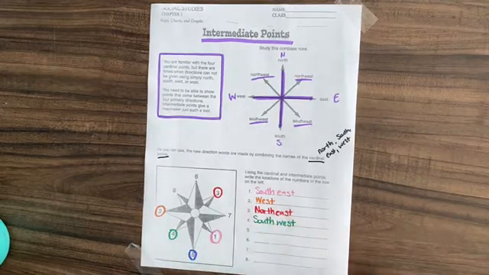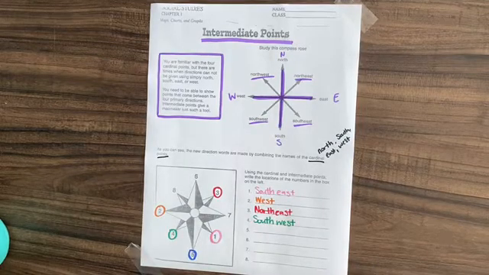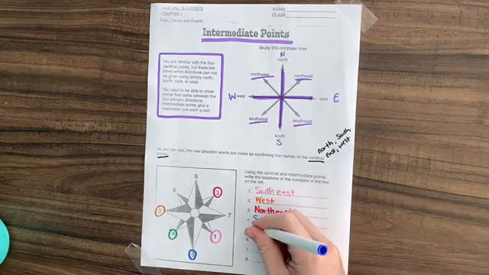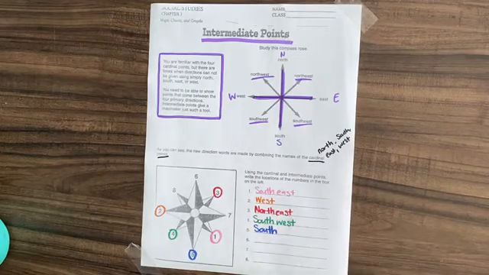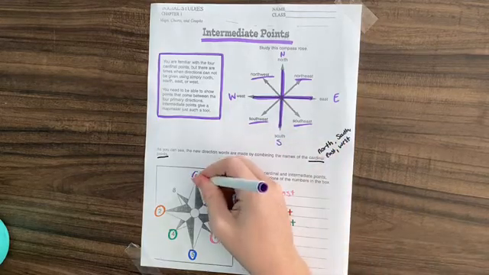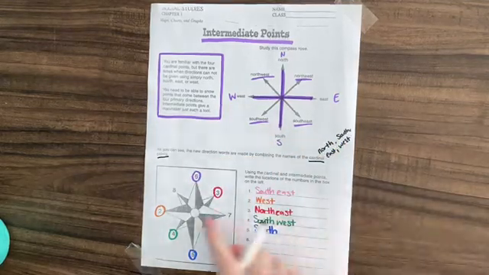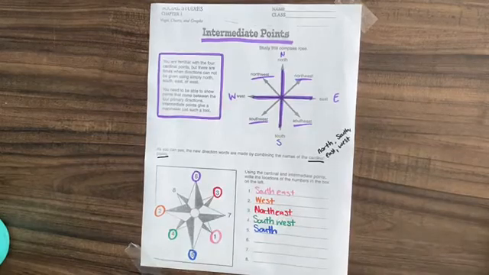Number 5. I gave you the answer to number 5 in the last one. This is a cardinal point. What direction is this? South. All right, 6. 6 is another cardinal direction, one that we know.